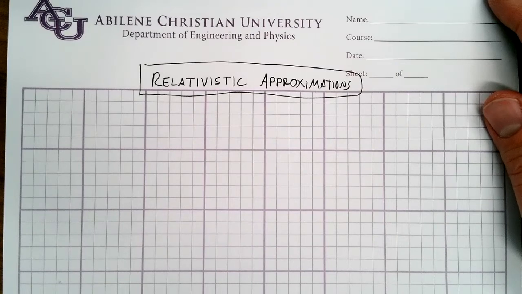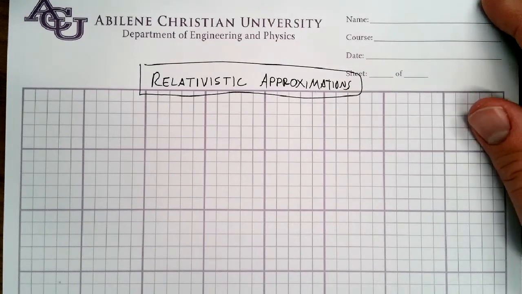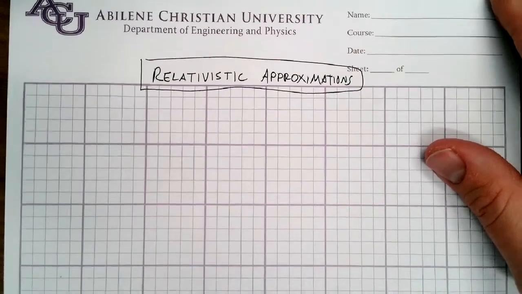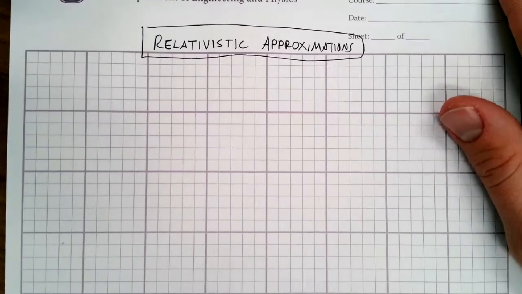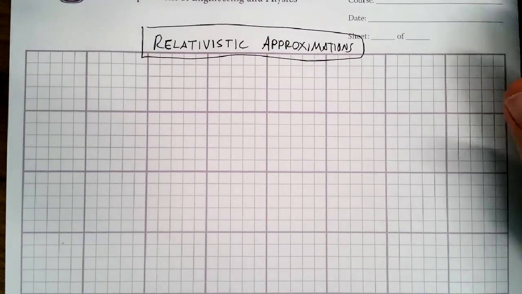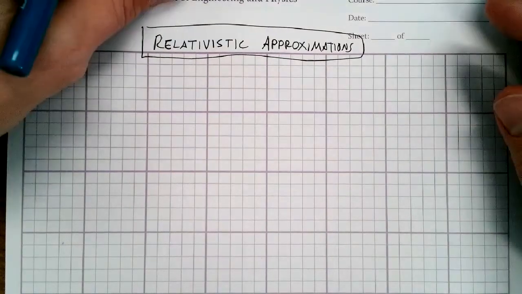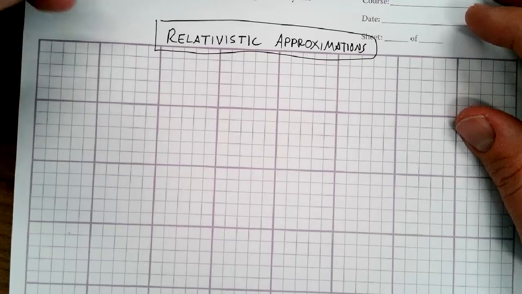Let's talk about relativistic approximations. They make some problems easy, they make hard problems possible, and physics and science would not exist without the ability to approximate good things. So let's talk about how this works. Having a summary like this is very, very important for a modern physics class. So, how do we do it?